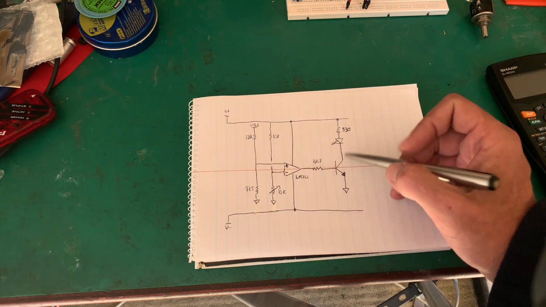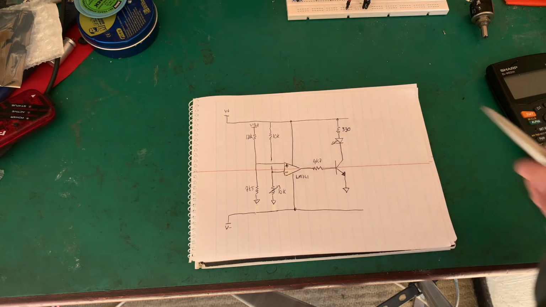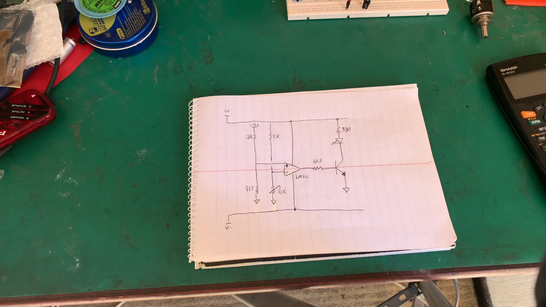We have a little resistor, a transistor, LED with its resistor. What are we doing here? I'll give you a second to think of it. Pause the video.